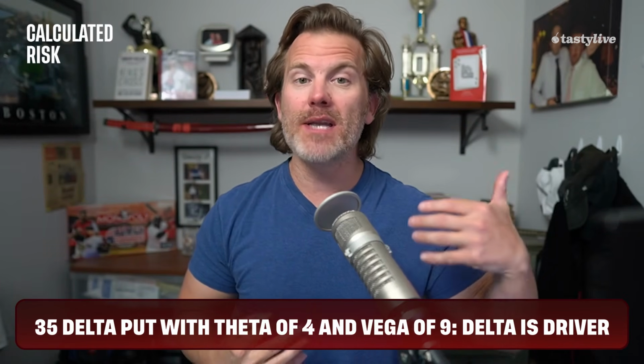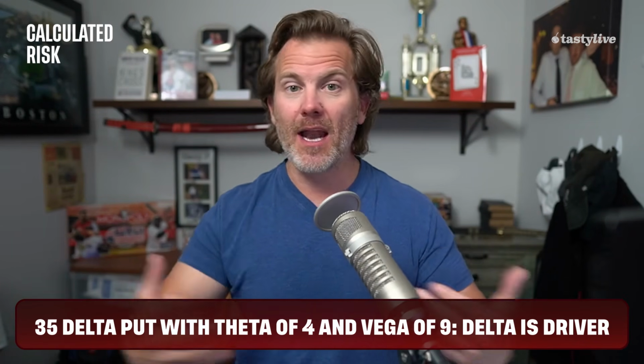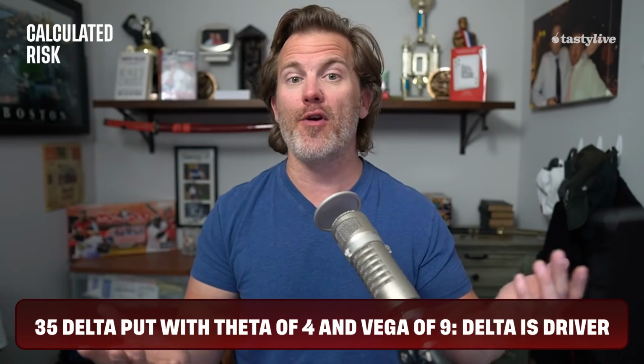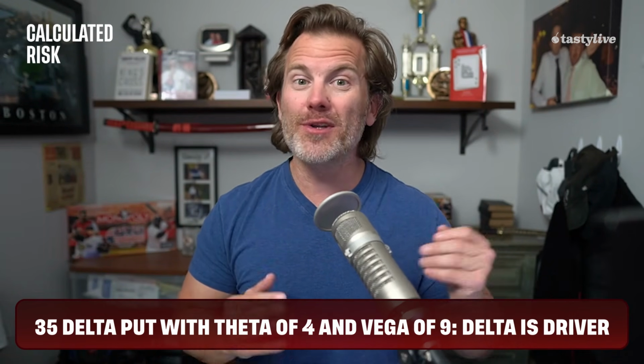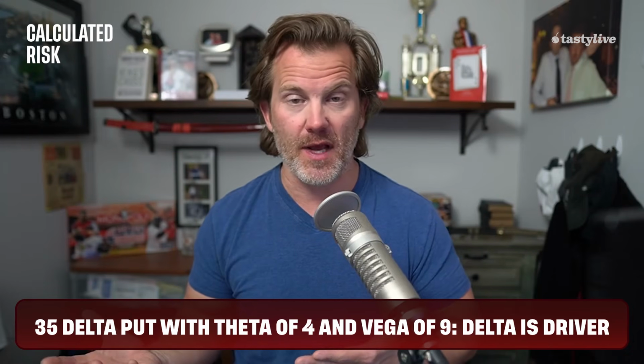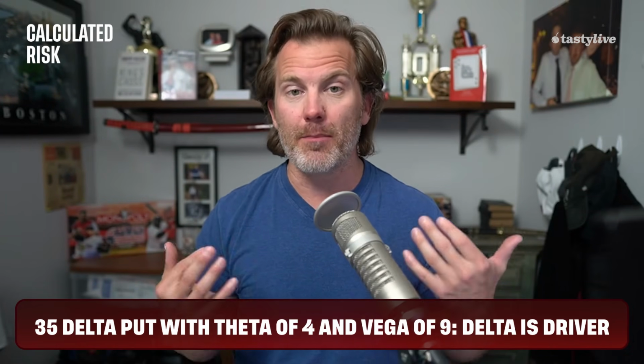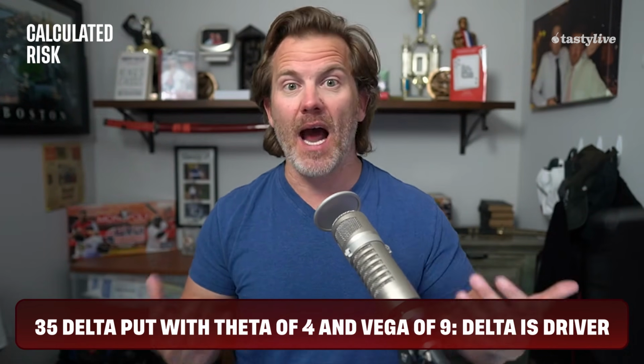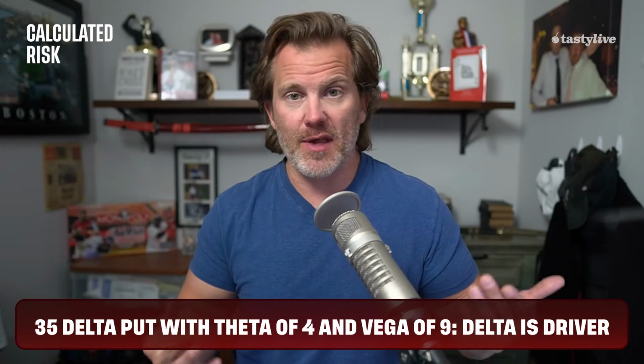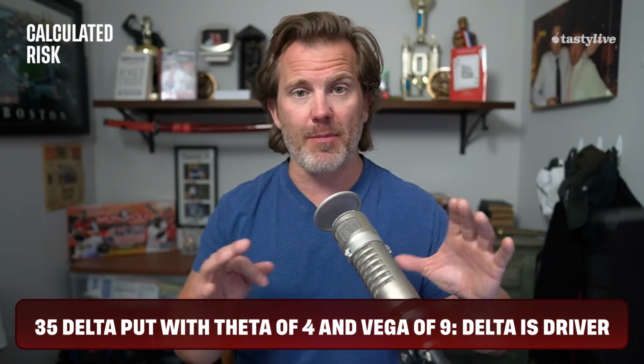So for every $1 move in Netflix, my P&L, the option price, is expected to change by 35 cents. But the whole day in Theta is only worth 4 cents. And every 1 point move in implied volatility, in IV, is only 9 cents. And so certainly Netflix's IV can move by multiple points. That happens all the time.